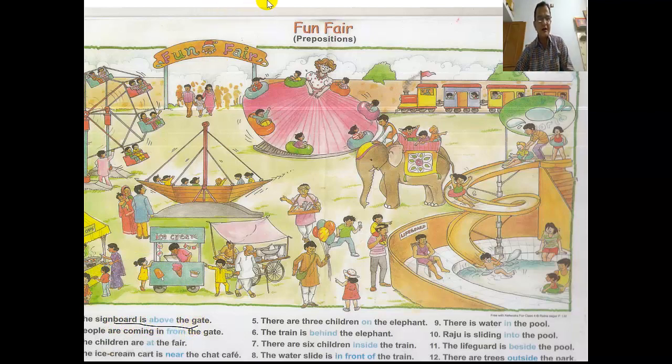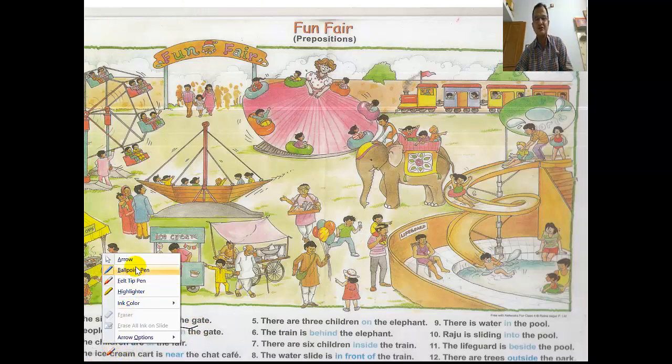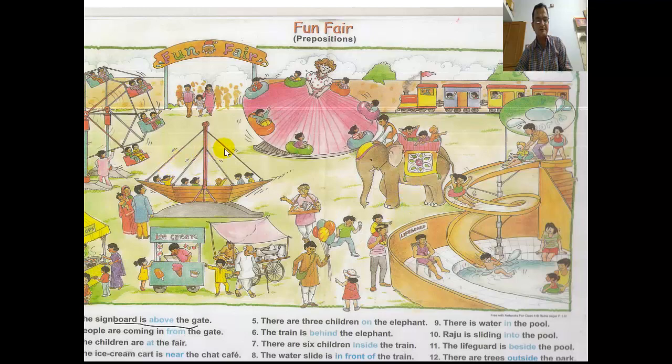Children are at the fair. Most of the things, if you see, children are generally at the fair. Another is, the ice cream cart is near the chaat cafe. Here's the ice cream cart, and near the chaat cafe.